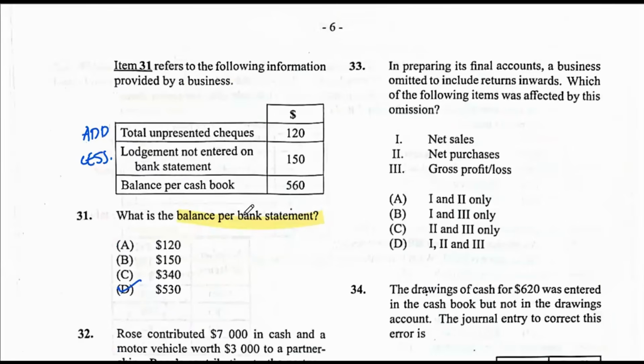And moving on to question 33. In preparing its final accounts, a business omitted to include return inwards, so they forgot to include return inwards. Which of the following items was affected by this omission? Well, return inwards will be when customers return goods to us, as you all know. When customers return goods to us, it will reduce our sales. So sales will definitely be affected, number one.